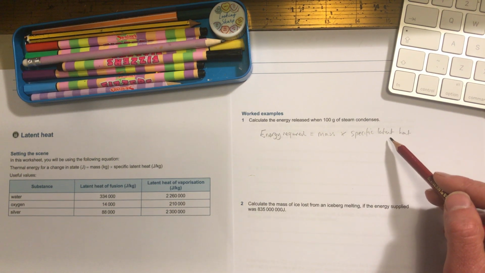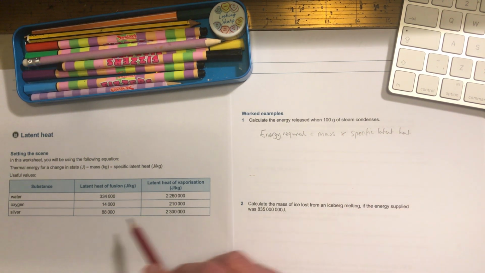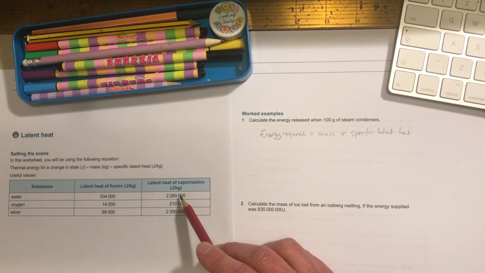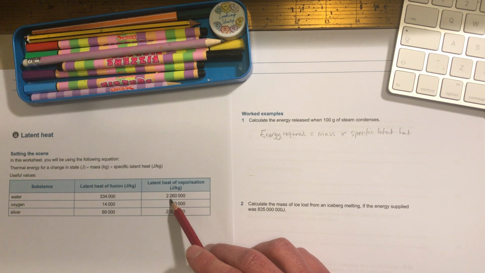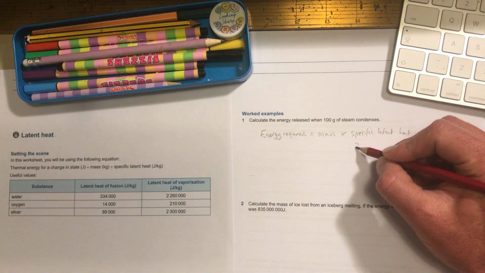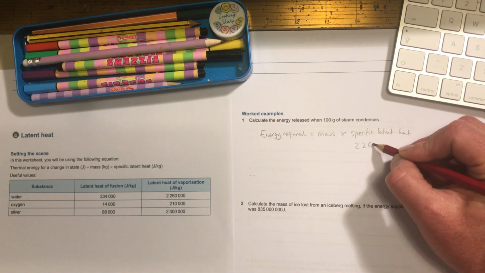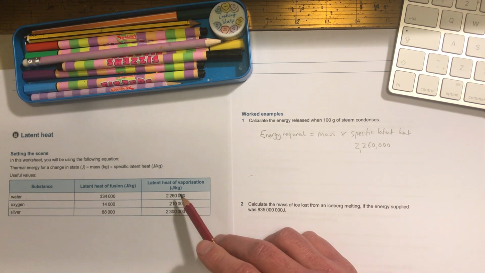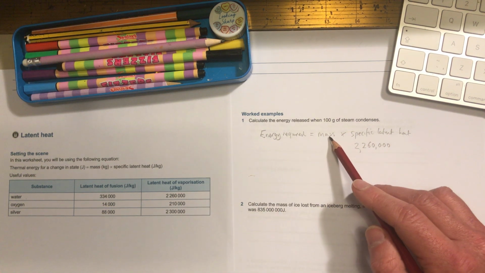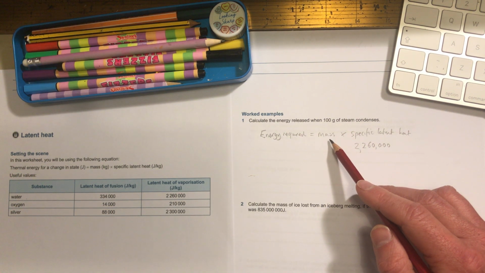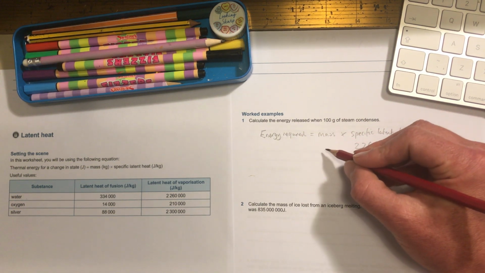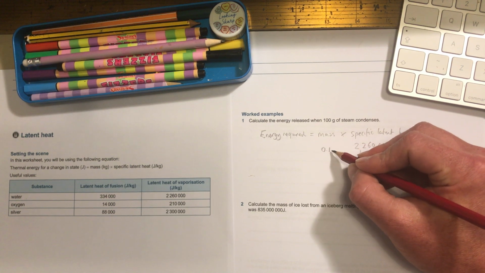So because it's vaporization and because it's steam, I need to look at the water column, and I'm going to use this number here, the latent heat of vaporization, 2,260,000. And that's in joules per kilogram. Because it's in joules per kilogram here, I also want my mass to be in kilograms. So I'm going to convert this 100 grams into kilograms. So I can do that just by saying that it's 0.1 kilograms.